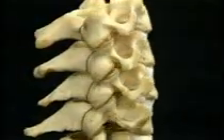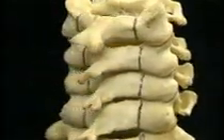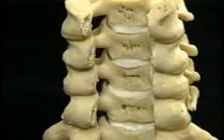Let's follow the course of one spinal nerve as it passes from inside the subarachnoid space to its emergence from the intervertebral foramen. To see this, we'll look at the cervical spine in a dissection in which all the surrounding muscles have been removed and in which the laminae have also been removed, along these lines, as in the previous dissection.